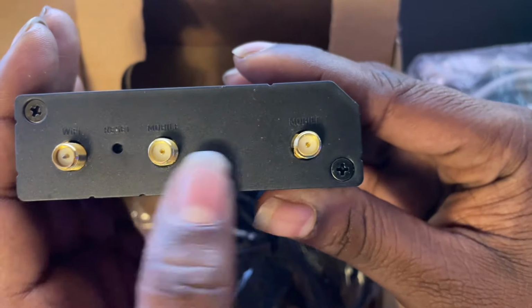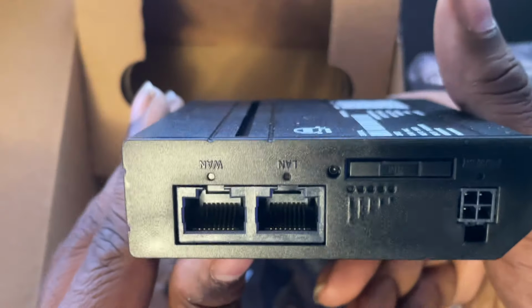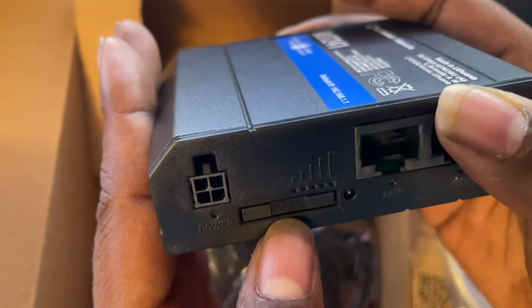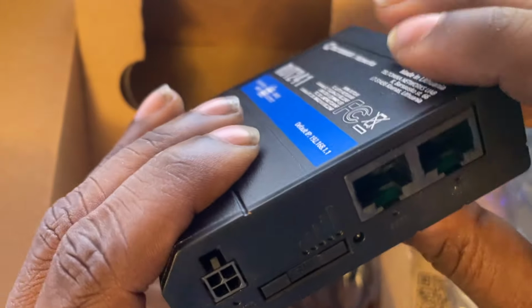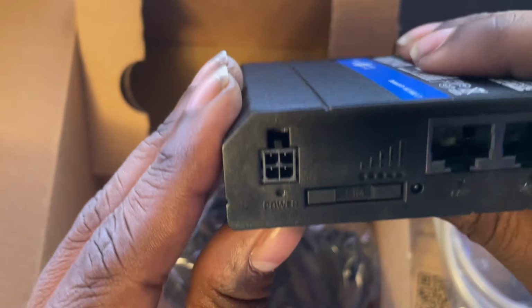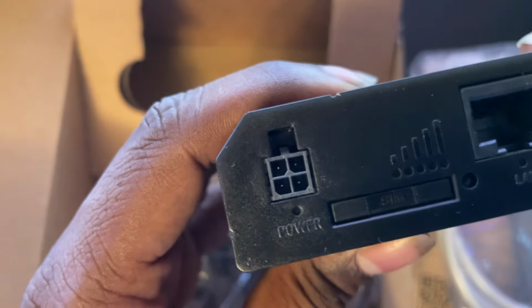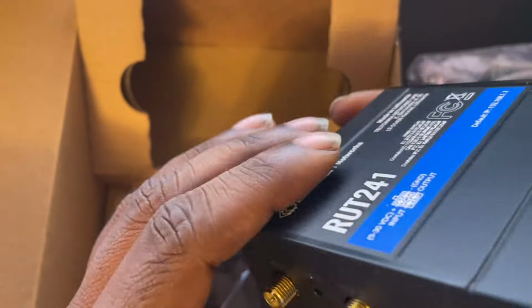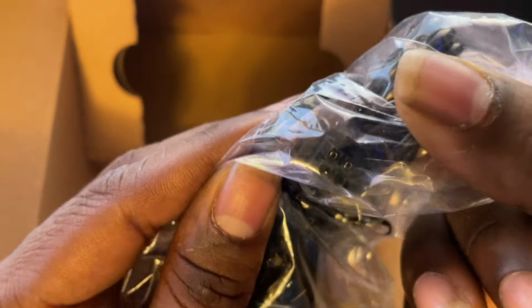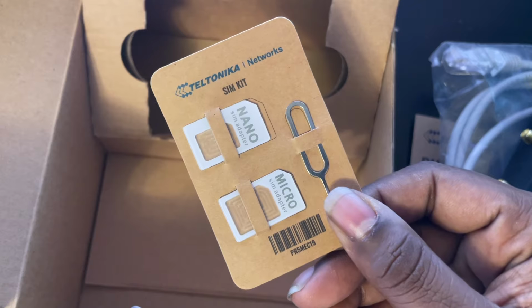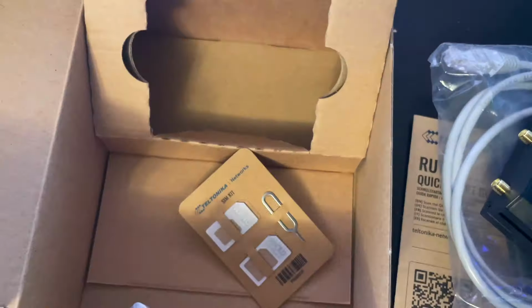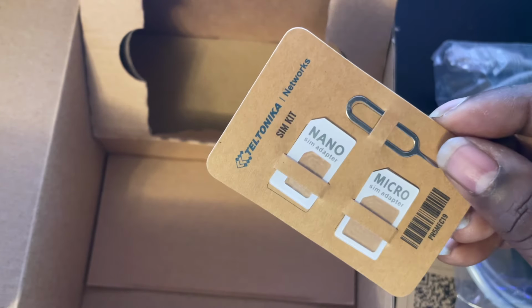There are your antenna ports, your 10/100 Ethernet ports, the SIM card slot, which is right there, and then the SIM eject hole. And this, again, very industrial style power adapter. I believe this also has two kind of GPIO digital I/O pins, so that's kind of nice. And of course the power adapter. SIM adapter kit, which we won't need since our SIM card already comes in the larger SIM format.